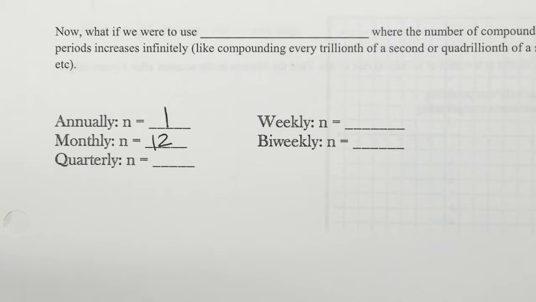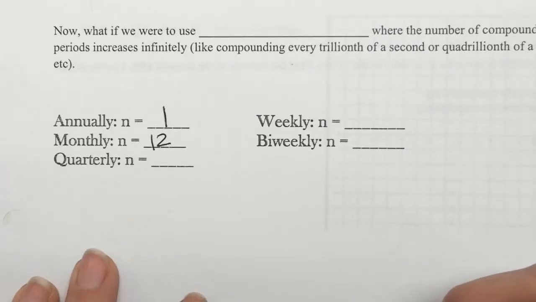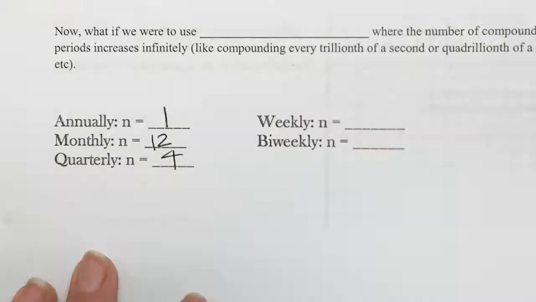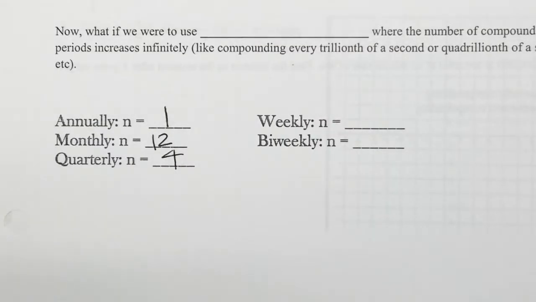How'd you know that? Who said that? Okay, how'd you know 4? Well, there's 4 seasons. Very good. So it's talking about seasons, pretty much 4 seasons in a year. What about weekly? How many weeks in a year? 52. Good.